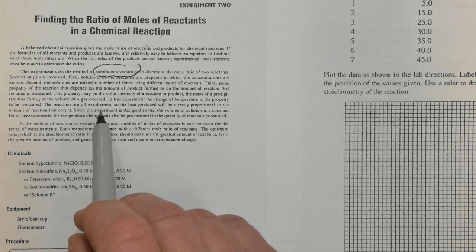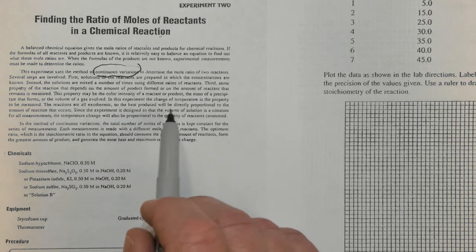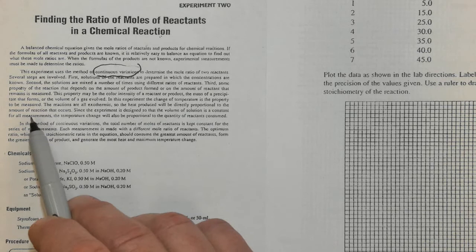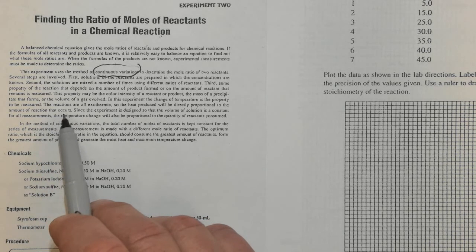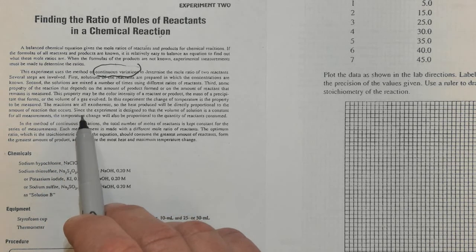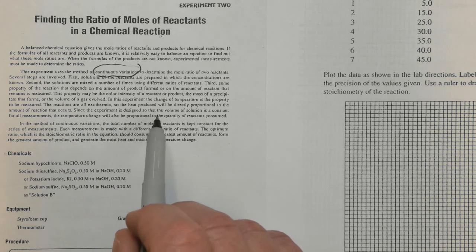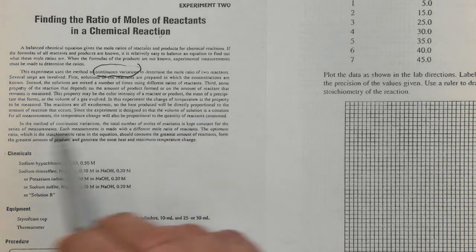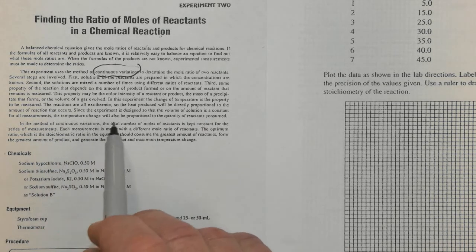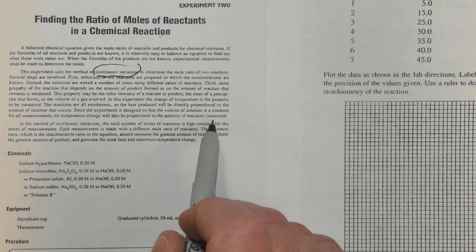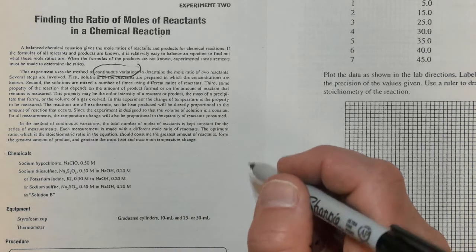The reactions are all exothermic, so the heat produced will be directly proportional to this amount of reaction that occurs. Since the experiment is designed so that the volume of the solution is constant for all measurements, the temperature change will also be in proportion to the quantity of the reactants consumed.